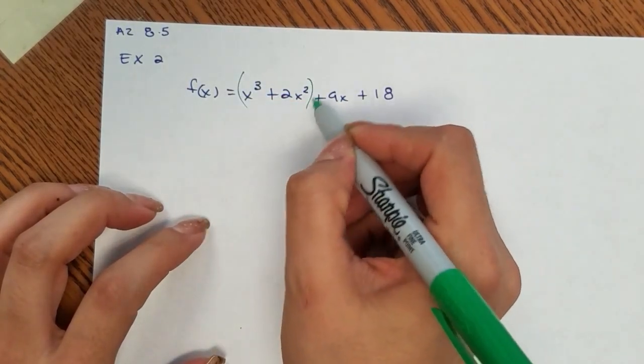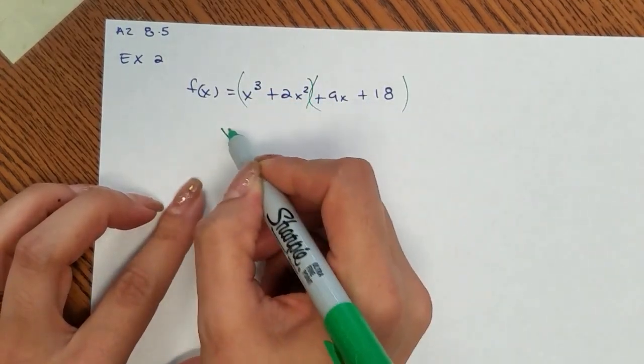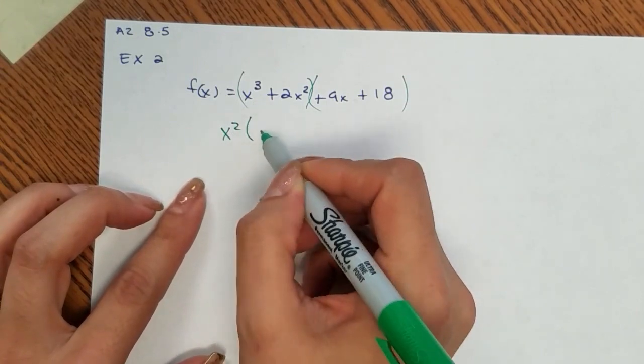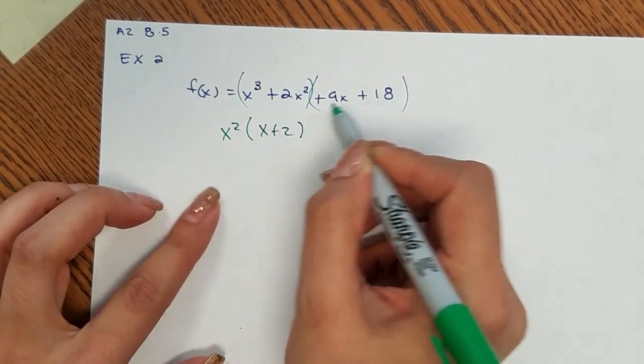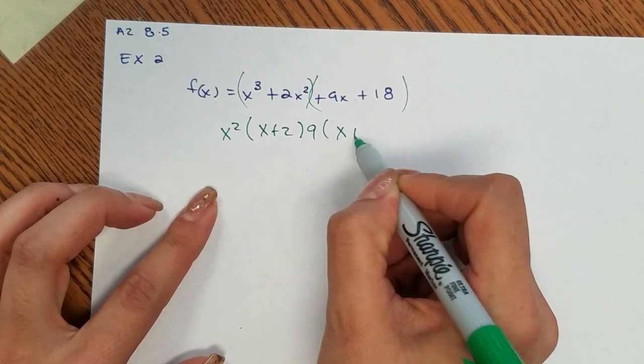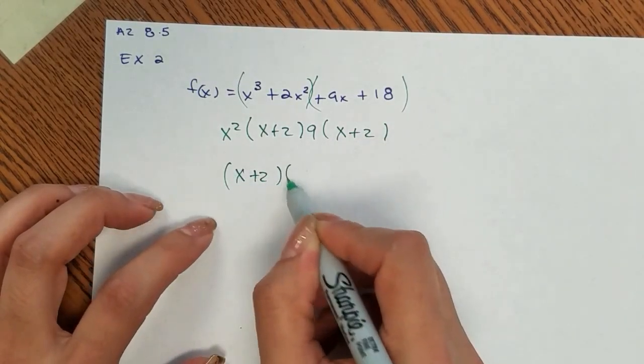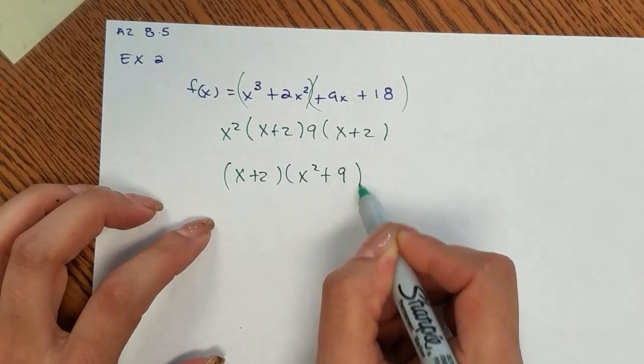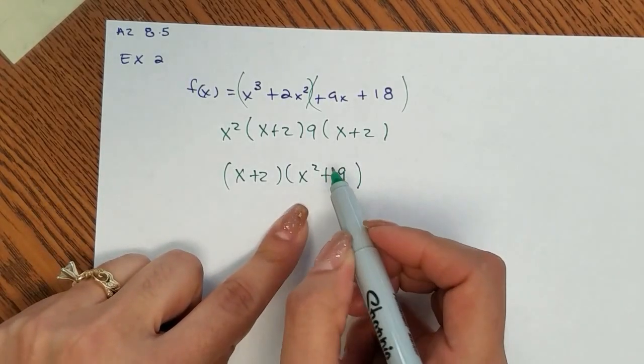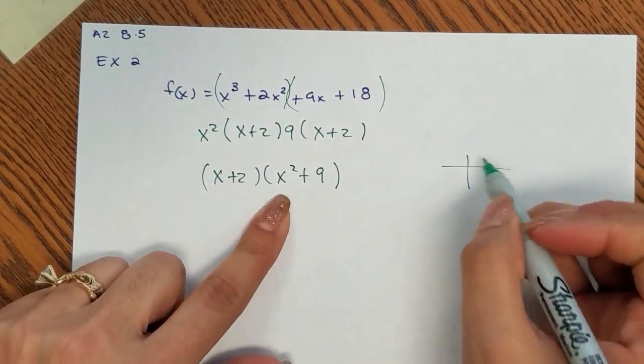If I split this up into 2 pieces, I can take out an x squared over here, which is going to leave me with x plus 2. I can factor out a 9 here, which is going to leave me with x plus 2. That was easy. So we have x plus 2 times x squared plus 9. This is not factored, so we need to do that if you want to do your table.